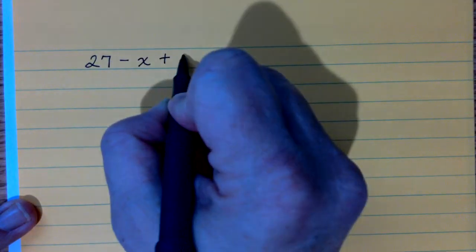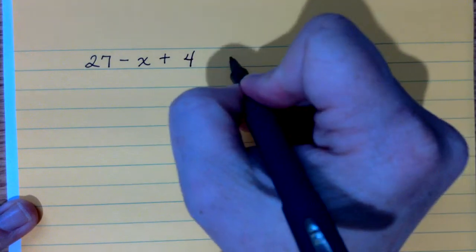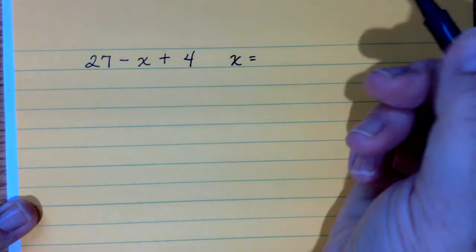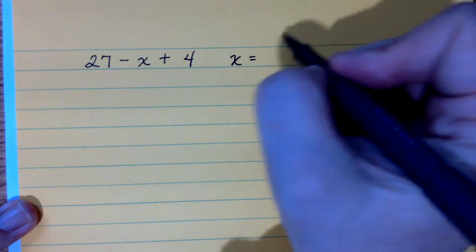All right, let's look at a couple of expressions that have more than one operation. So let's do 27 minus x plus 4 when x equals 2.